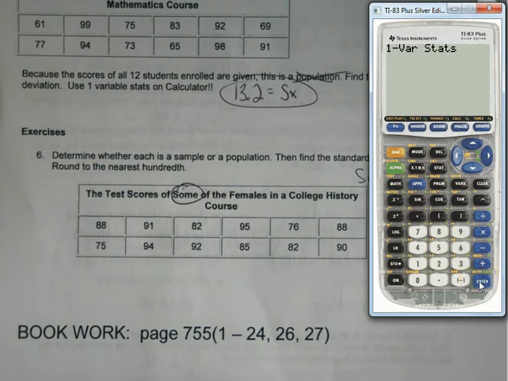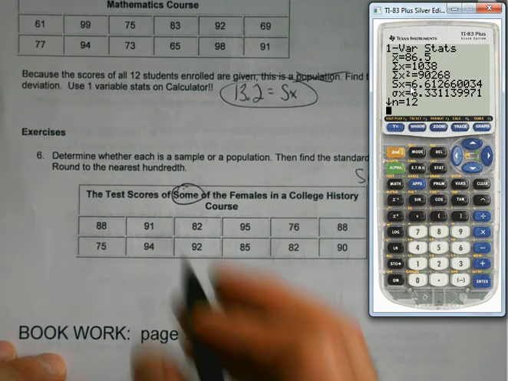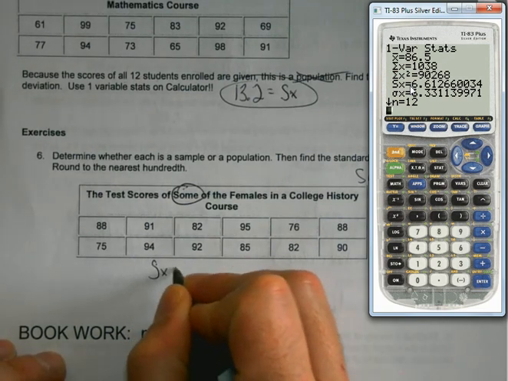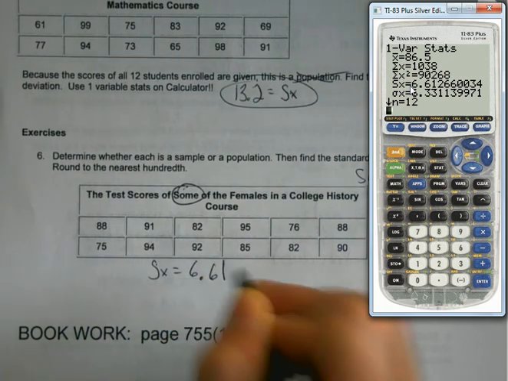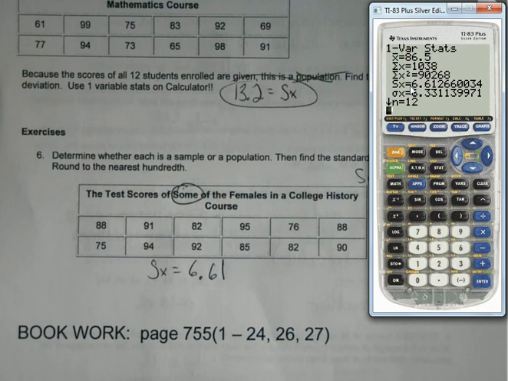And again, I'm in L1, but any list will work. Just hit second and whatever number's up at the top. For mine, it's 1. Roll that through. There's my standard deviation for my sample. And I get that, and I am good to go. But again, if it were the whole population, I would just use the one right below it. Questions?